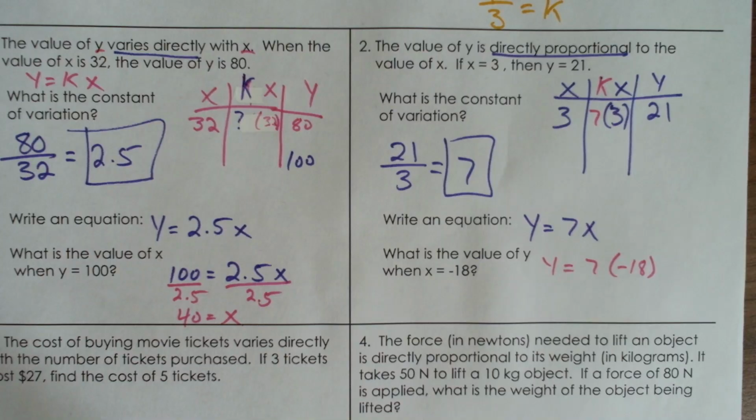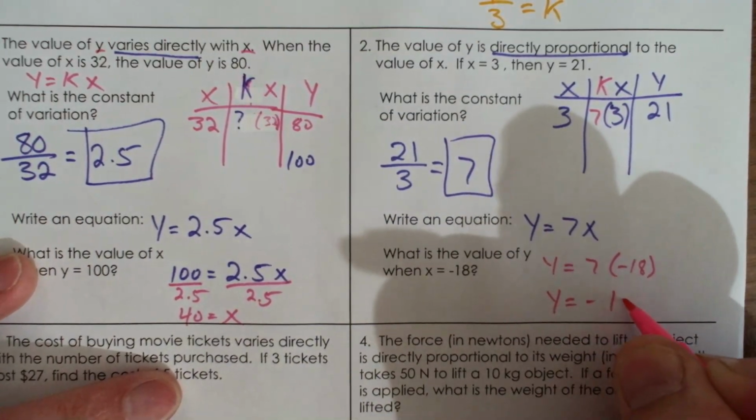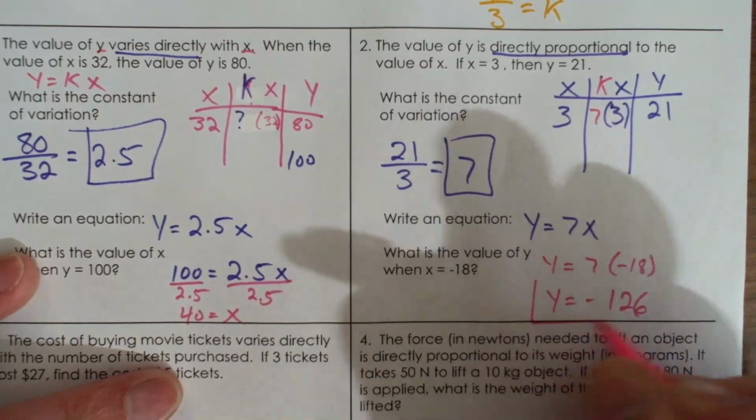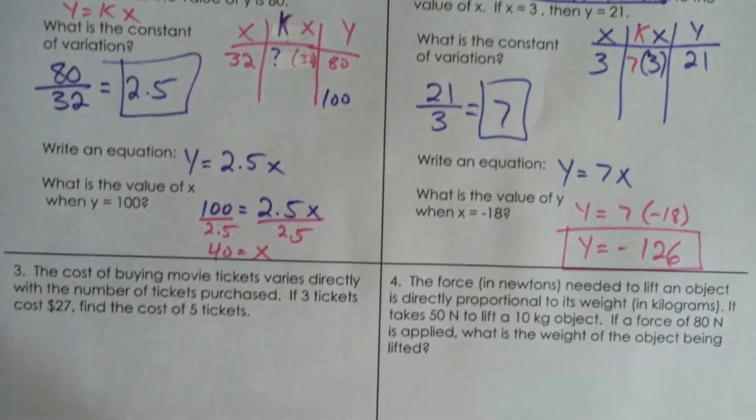7 times 10 is 70. 8 times 7 is 56. 70 plus 56 is 126. So y equals negative 126. Double check me, use Desmos, make sure that I'm correct. I'm human, I make mistakes.